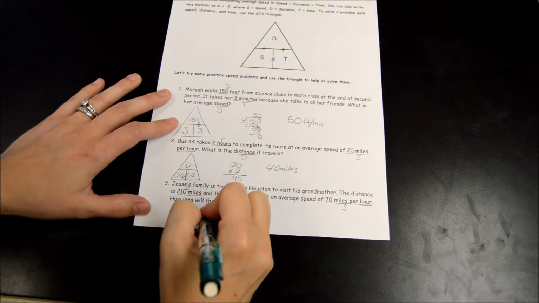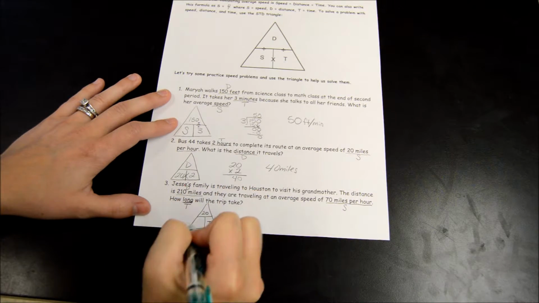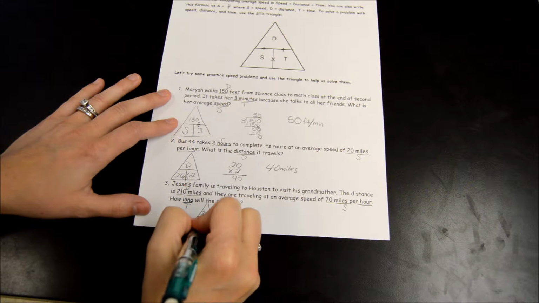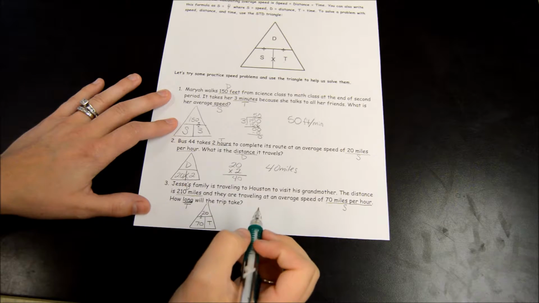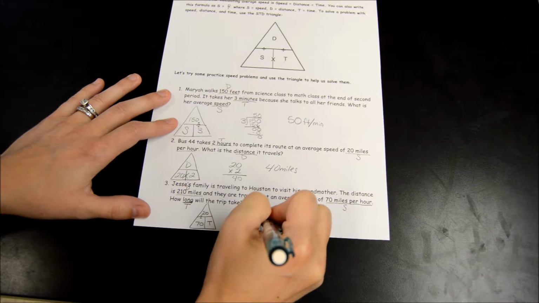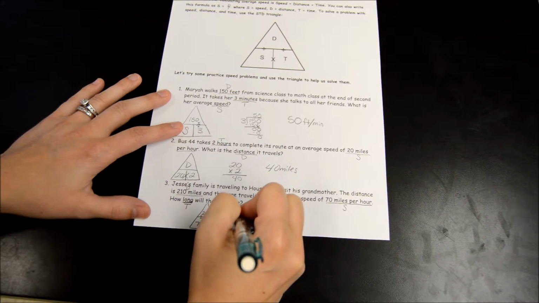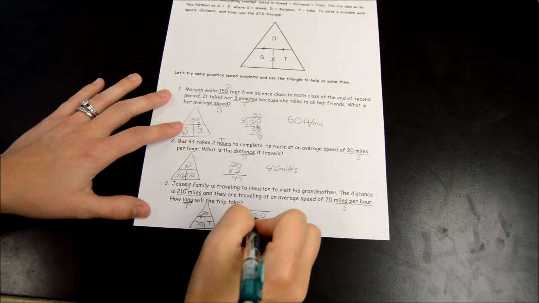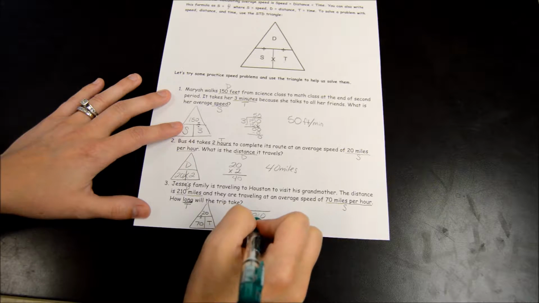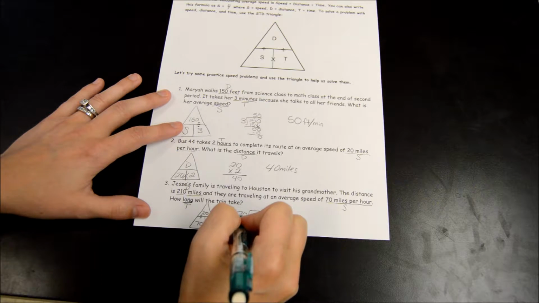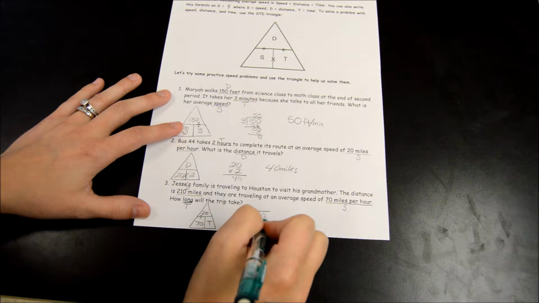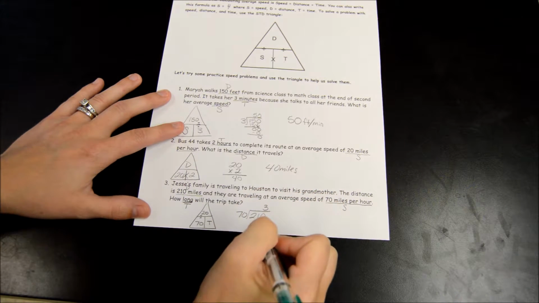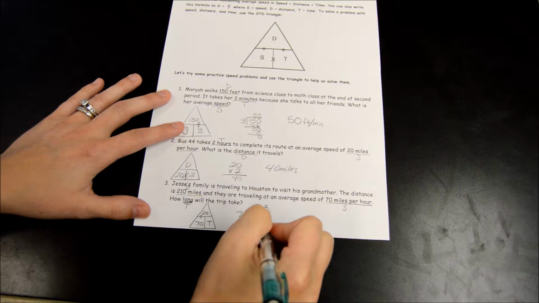Our distance on top is 210, and our speed was 70. Again, top and bottom, we're going to divide. All right, so 210 divided by 70. All right, so 70 cannot go into 2. 70 cannot go into 21. 70 can go into 210. How many times? 3. 3 times 0 is 0.